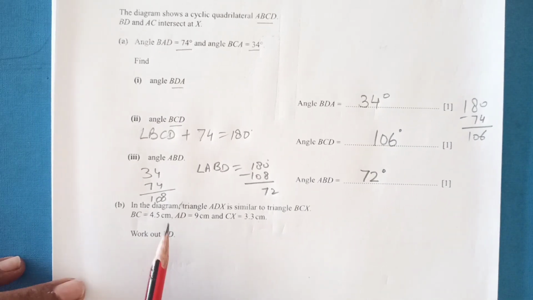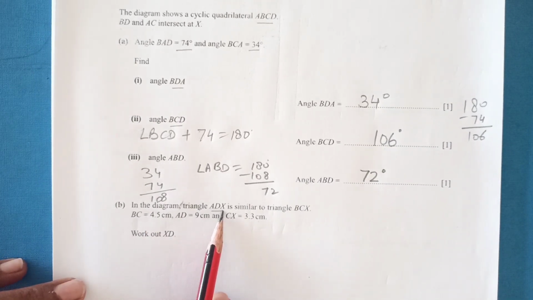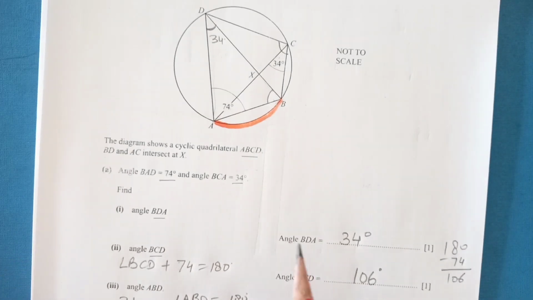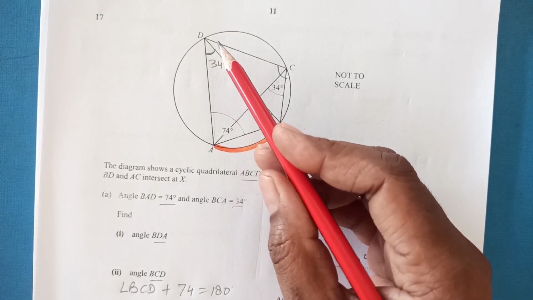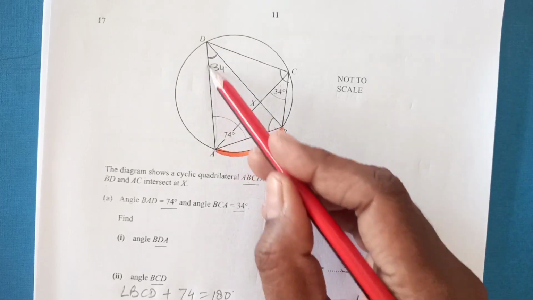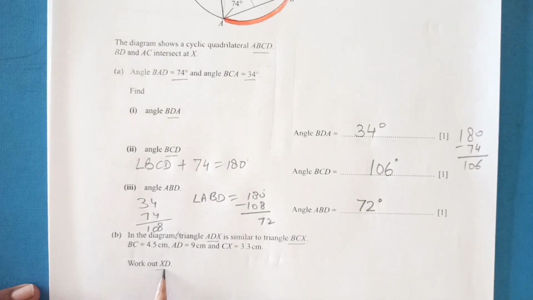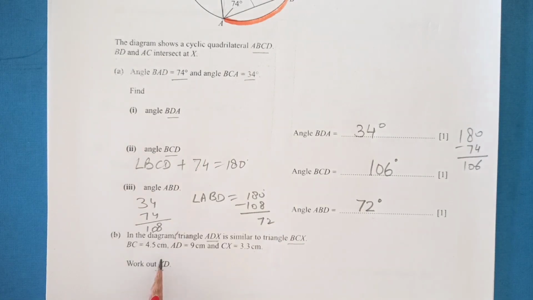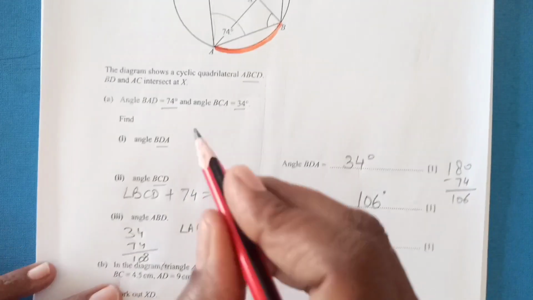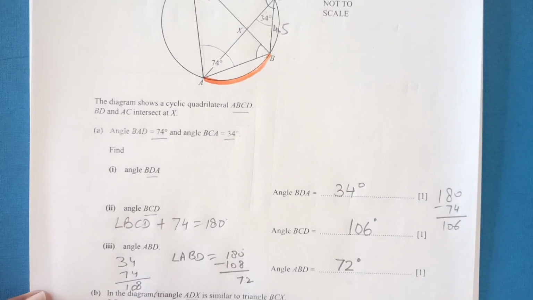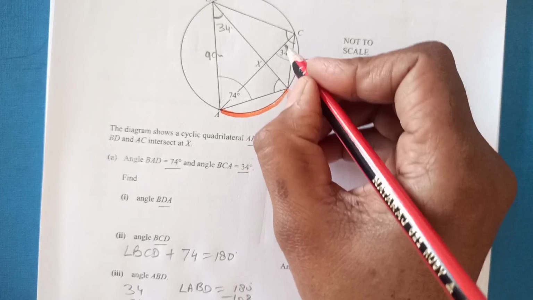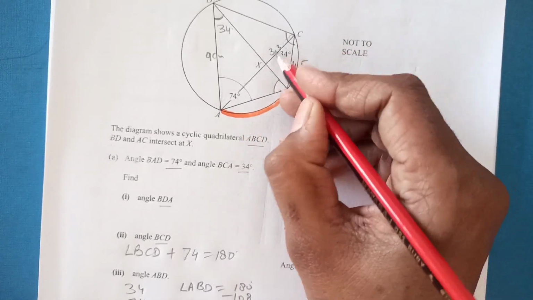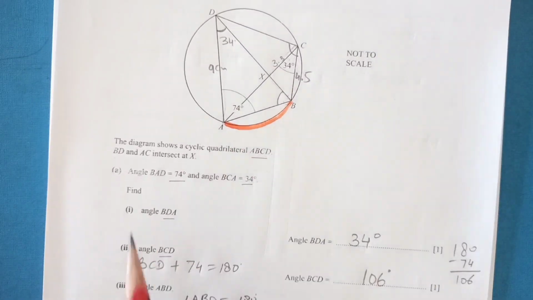degrees, right? Now in the diagram, triangle ADX is similar to triangle BCX. Okay, this triangle ADX, this one and this one, they are similar. Work out XD, and these dimensions are given. We have here BC, which is 4.5, and AD is 9 centimeters, and CX is 3.3. So now this small triangle and this big triangle, they are similar.